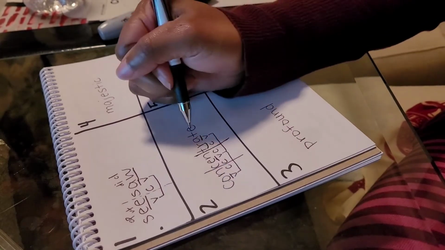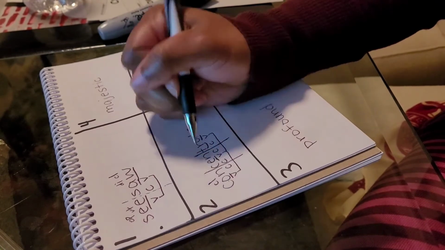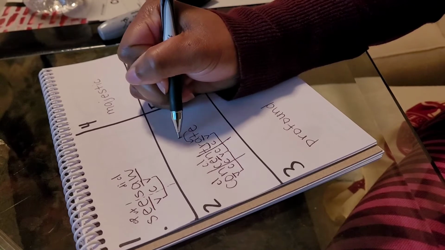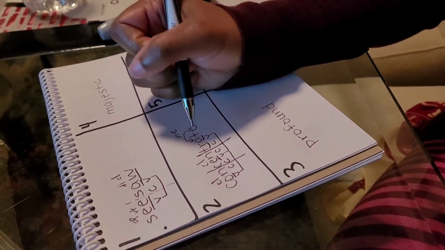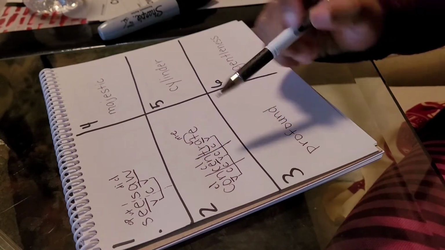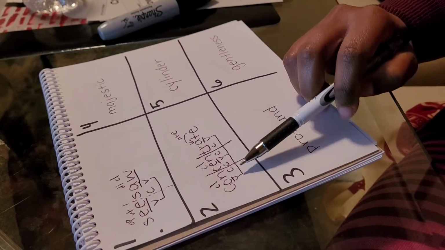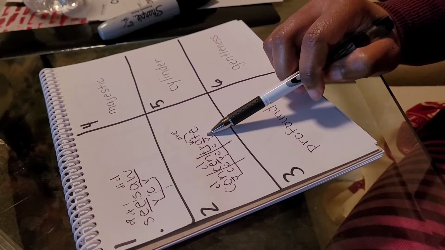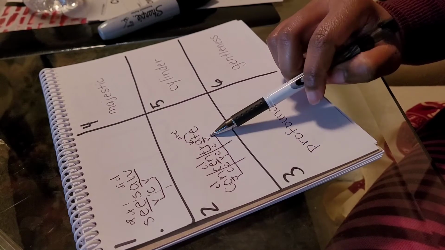So I'm going to go back and label all of my syllables. I have closed, closed, and then magic E, which makes that a long vowel sound. So if I read the syllables, it will be concentrate. Concentrate.